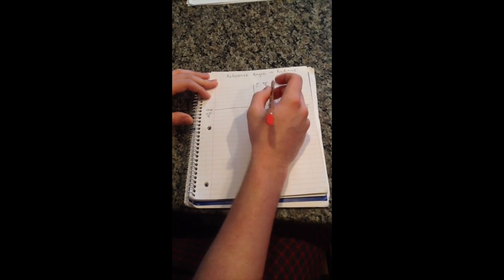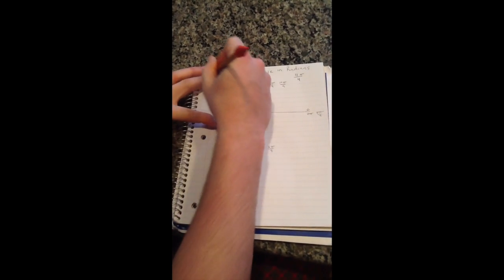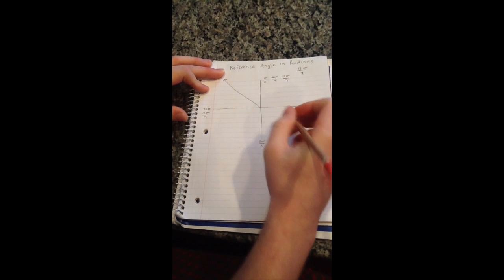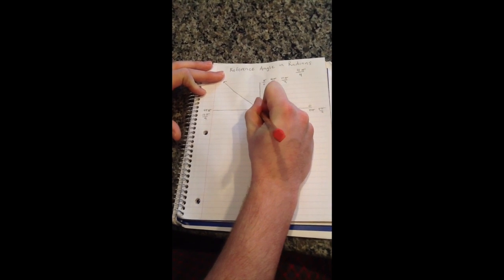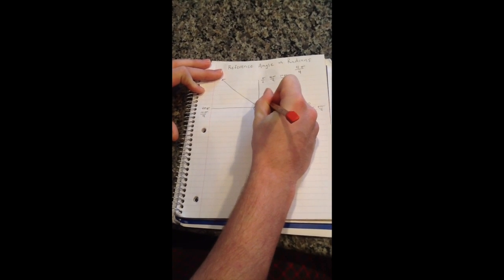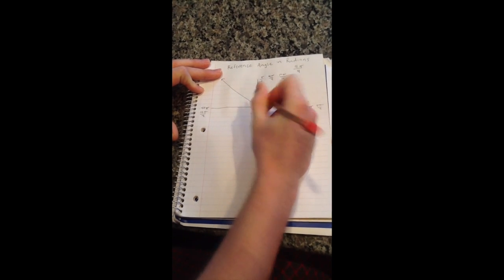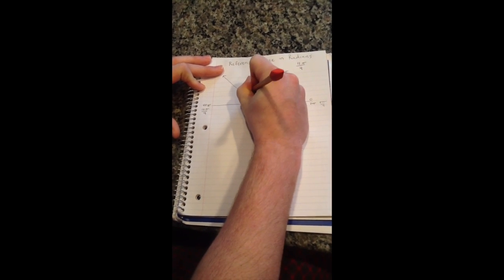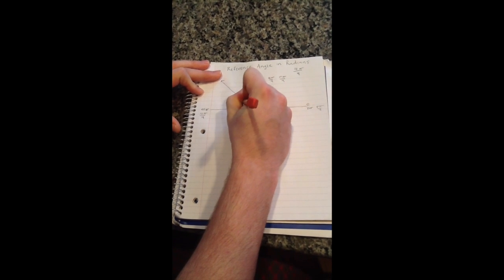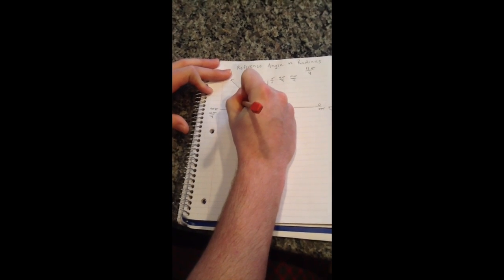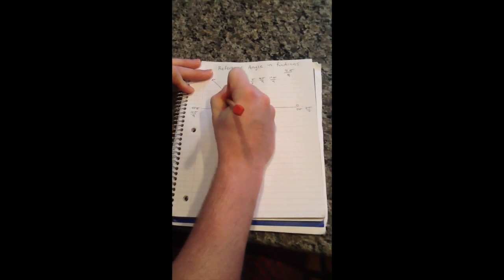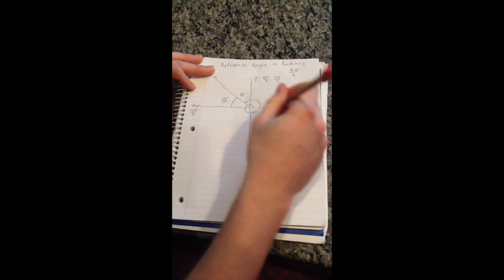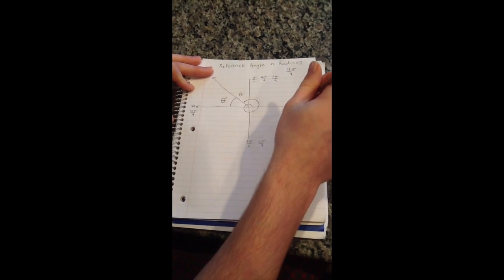So now that we have those labeled, I'm going to draw the angle on which 11 pi over 4 will be, and that is in quadrant 2. I'm going to draw and show where it starts and where it ends, and I'm going to label that theta. Now this remaining part, the reference angle, will be labeled theta prime, and that is what we're going to try and find.